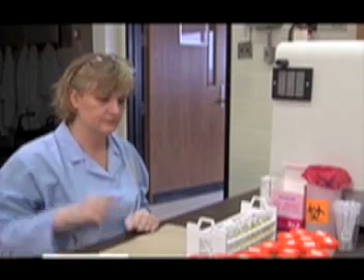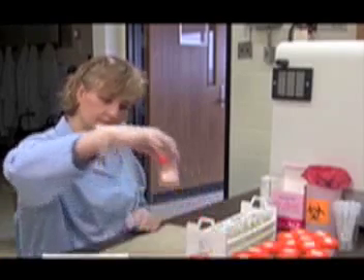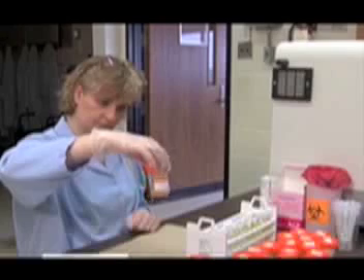The first step in specimen preparation is the transfer of a set volume of urine to a labeled COVA tube.